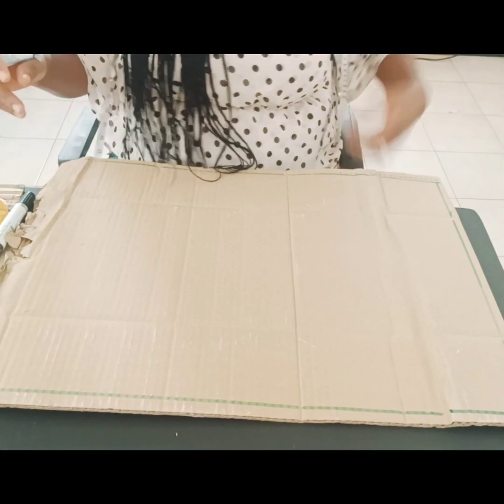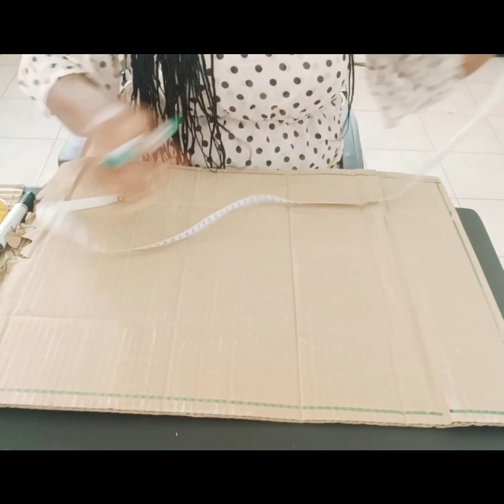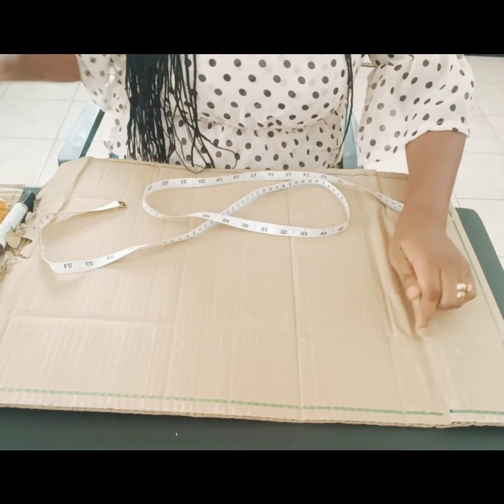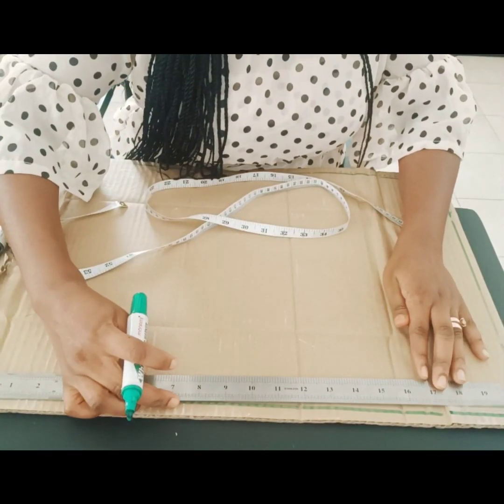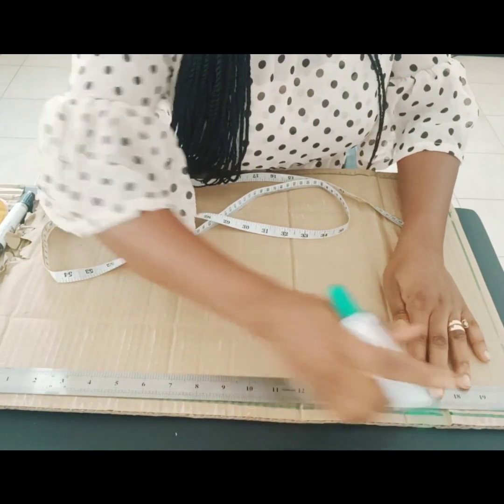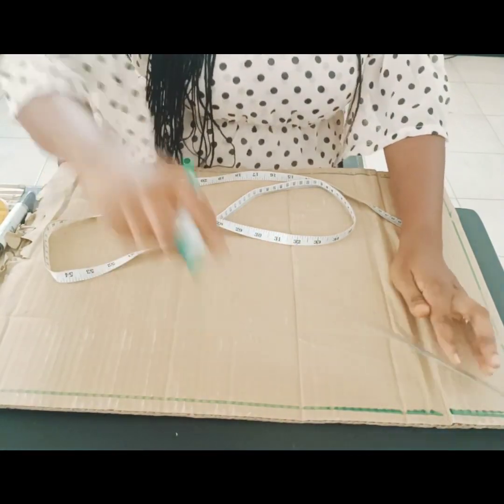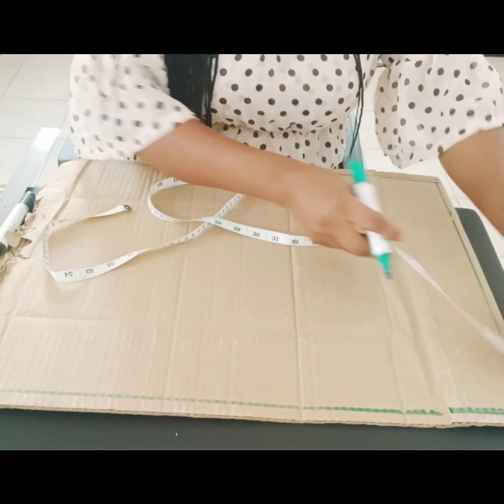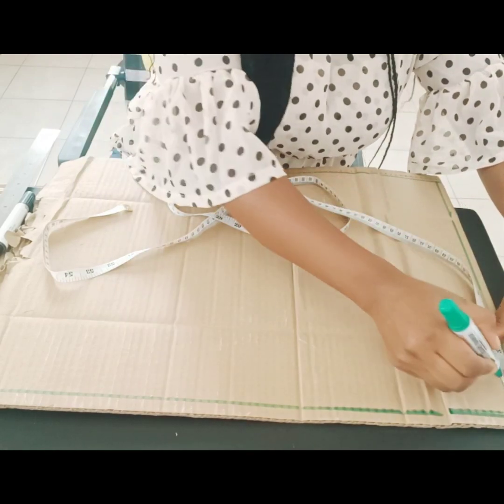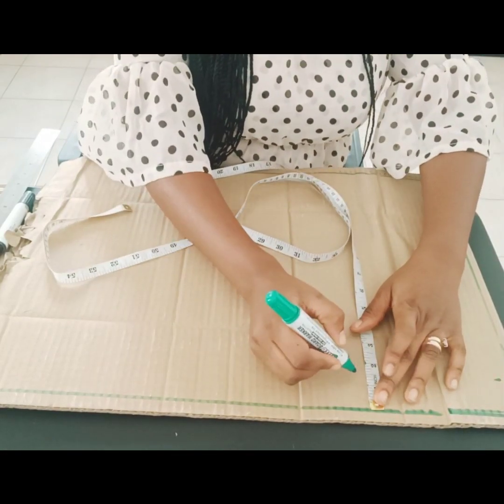So we'll start with our zipper allowance. I'm using 1.5 as our zipper allowance. So mark 1.5.